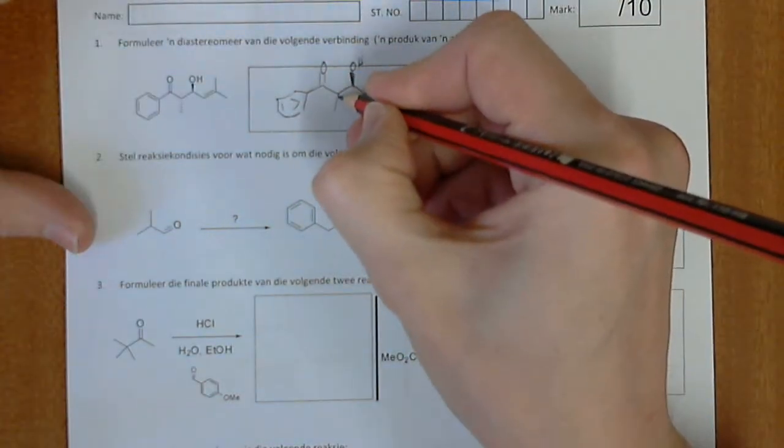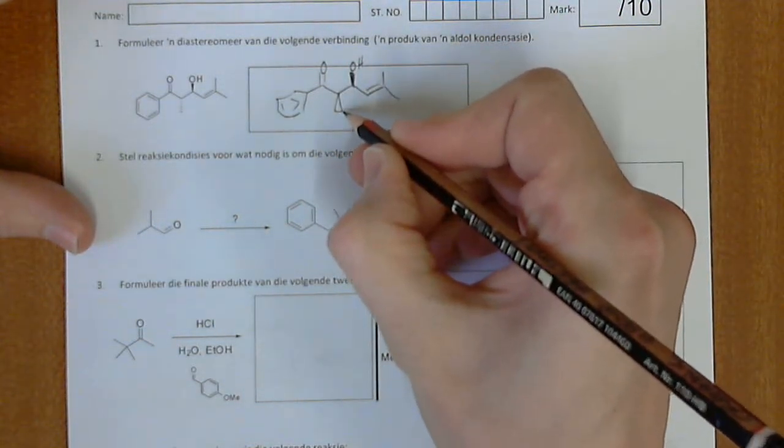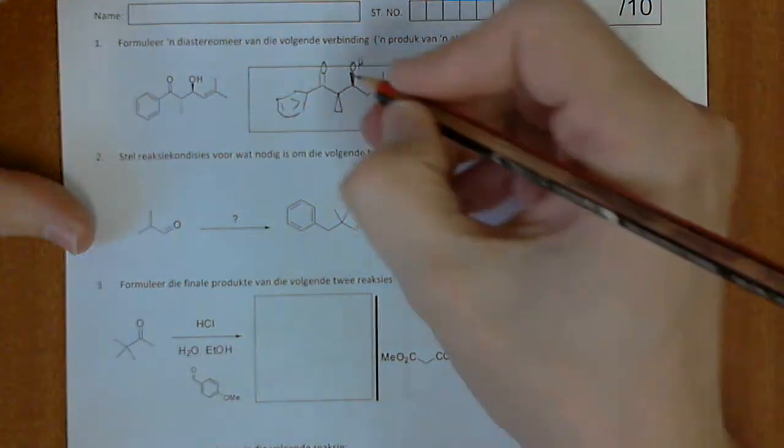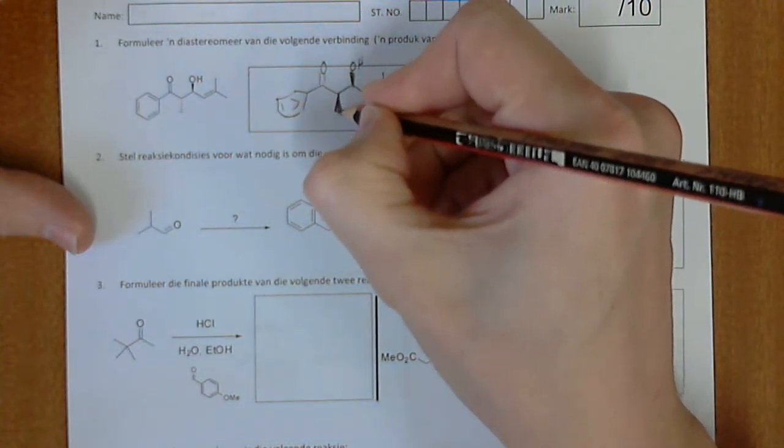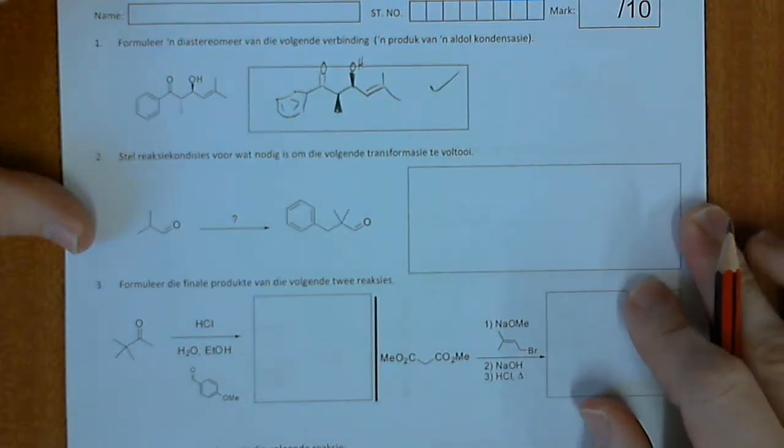Some of you drew this as a wedge. That's not a wedge, that's a cyclopropane ring, all right? A wedge is fully colored in. If you did that, then you would have got your mark. There's just one mark associated with that.